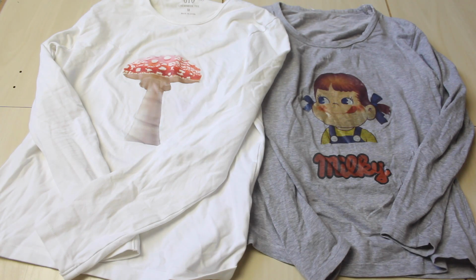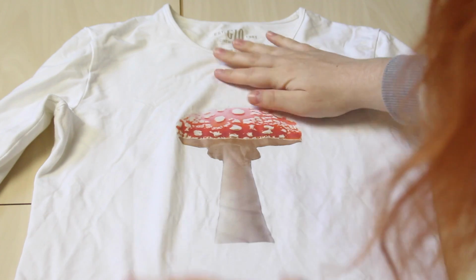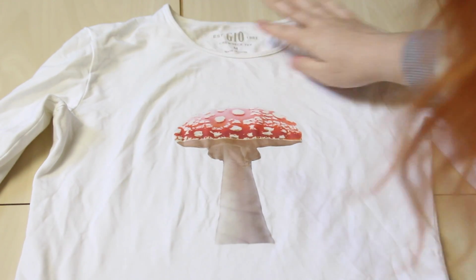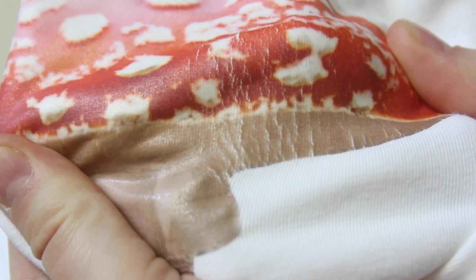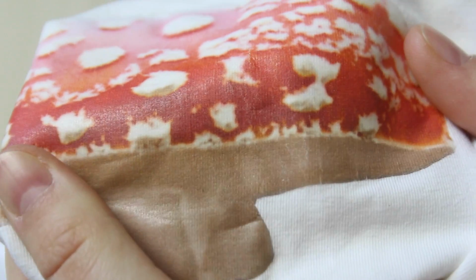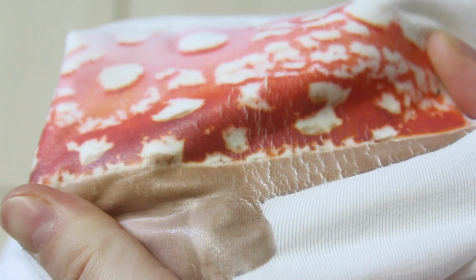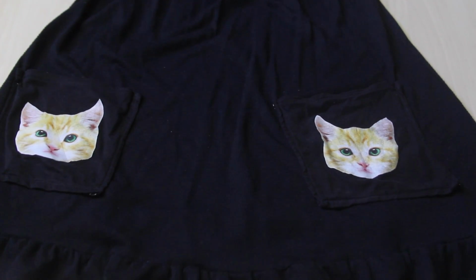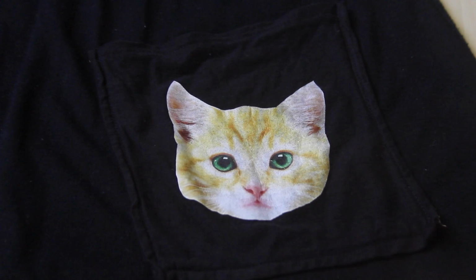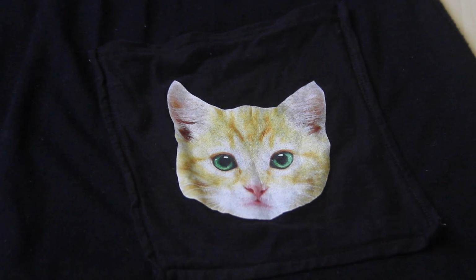So these are some transfers that I've had for a couple of months. On these t-shirts, I used the cheap brand. And after a couple of months and a couple of washes, they're looking a little bit worse for wear. Still perfectly wearable, but they don't look so great close up, especially if you're stretching the print over something like boobs. Whereas the pockets on this dress were done using the expensive brand of transfer paper. And they've held up really well, they still look really bright, they haven't really peeled or cracked at all.